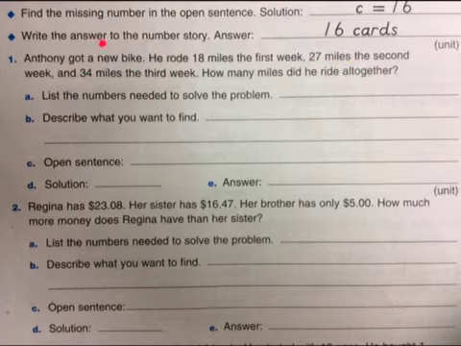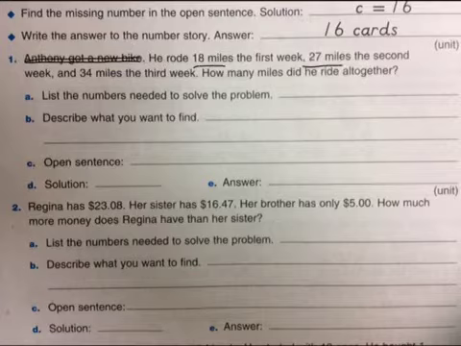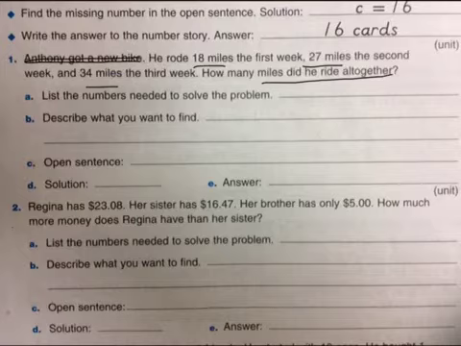It doesn't matter whether it's a new or old bike. That is irrelevant information, as we were talking about irrelevant information before. So we have 18 miles, 27 miles, and 34 miles, and we need to know how much he rode all together. Question A is asking us to list all the numbers needed to solve the problem. 18, 27, 34.